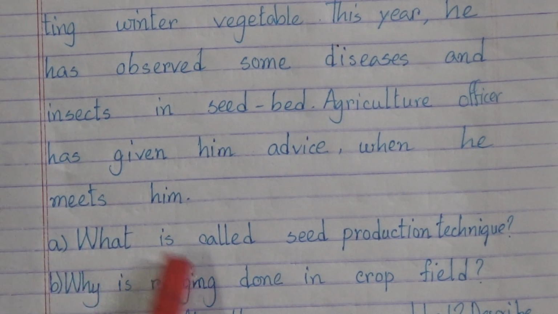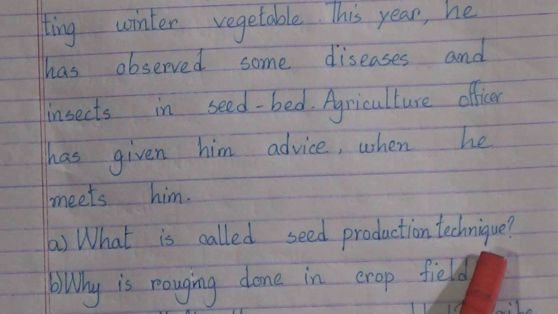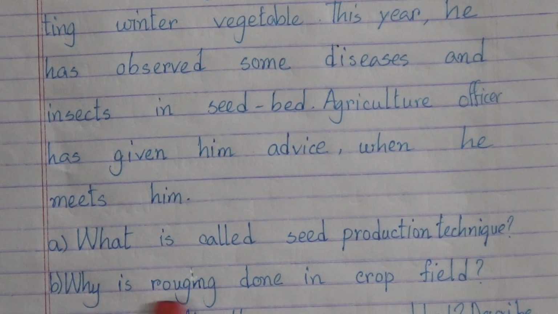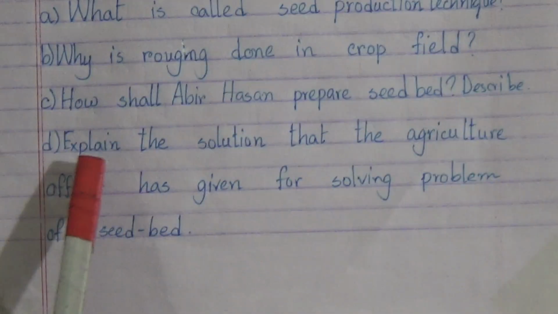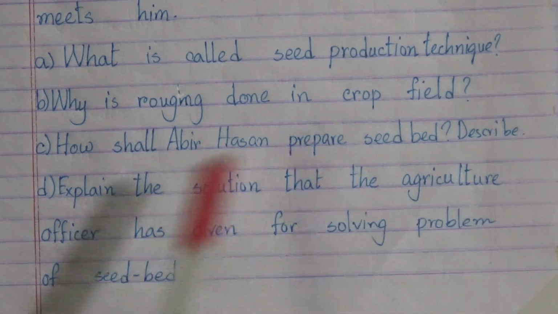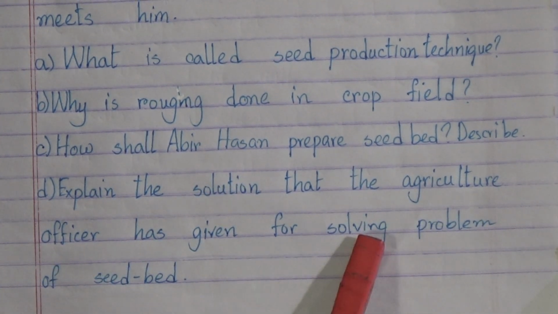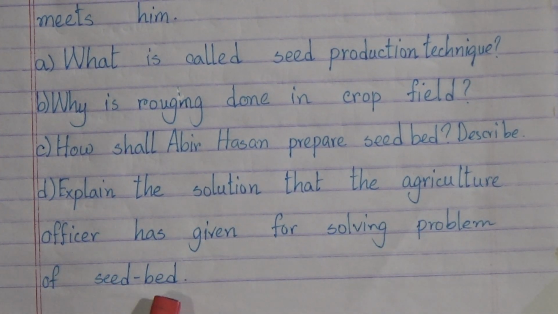Number A, what is called seed production technique? Number B, why is rugging done in crop field? C, how shall Abid Hassan prepare seedbed? Describe. Number D, explain the solution that the agriculture officer has given for solving problem of seedbed.